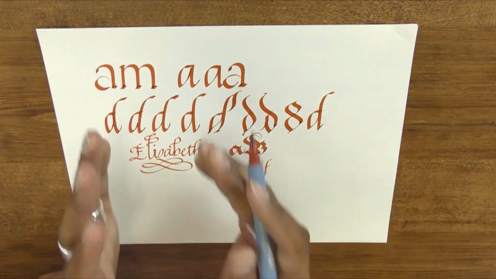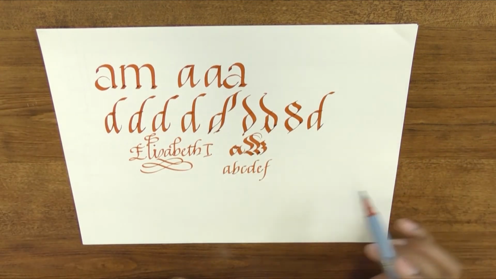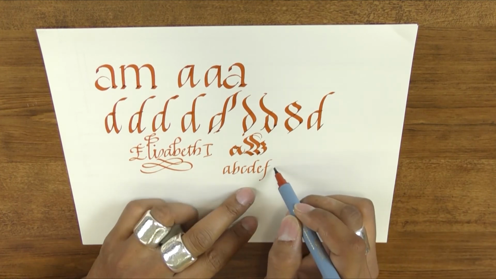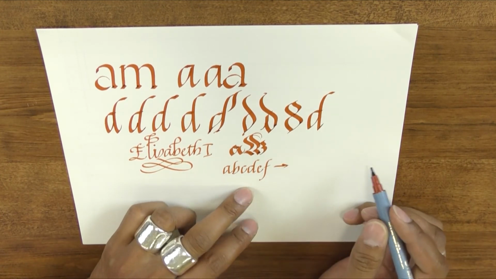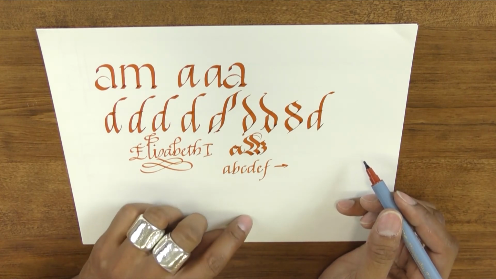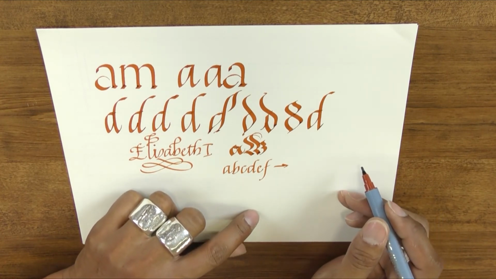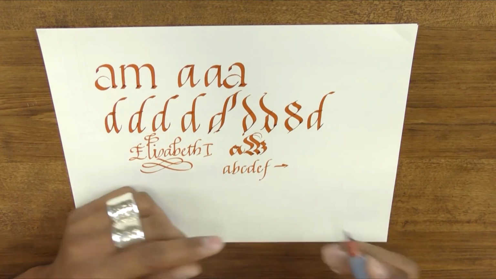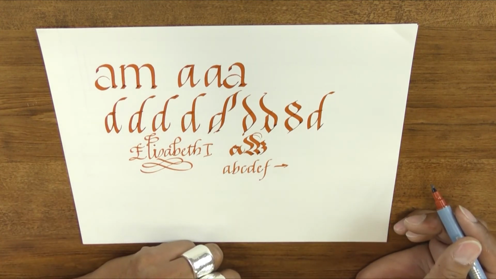And that's roughly the history of the script. The contemporary history of the script obviously goes on a little further, because the development of the Italic Handwriting Society in England helped to further disseminate information about the script.